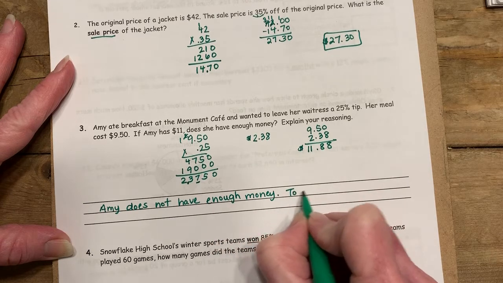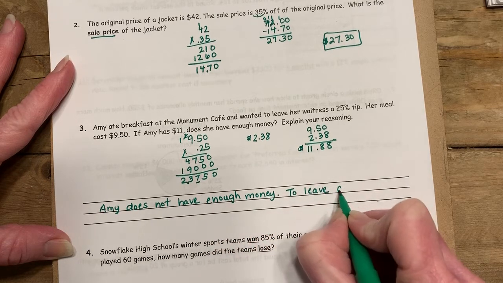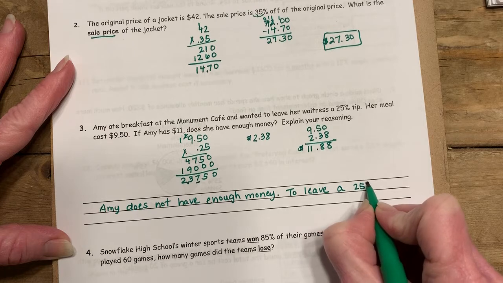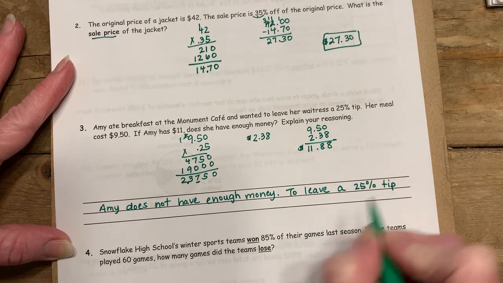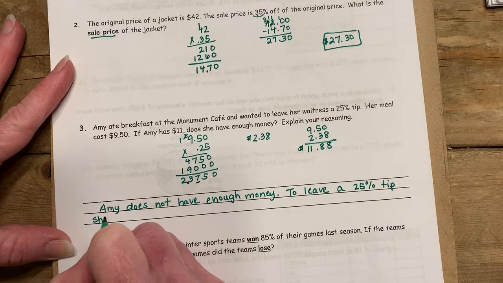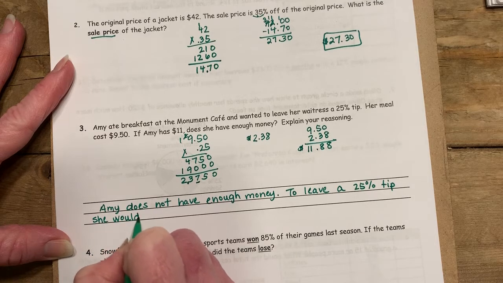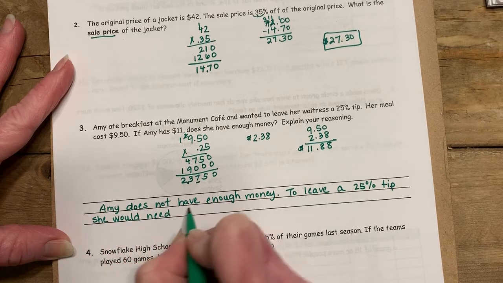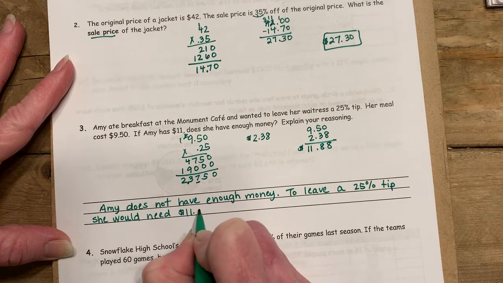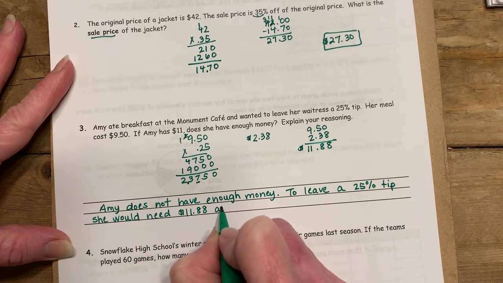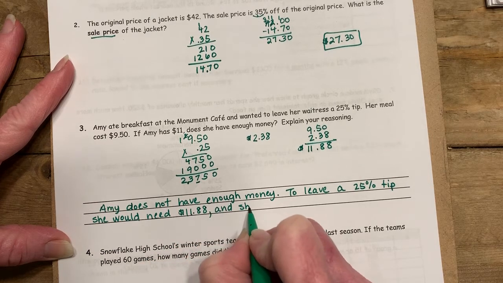And then I could explain to leave a 25% tip, she would need $11.88, and she only has $11.